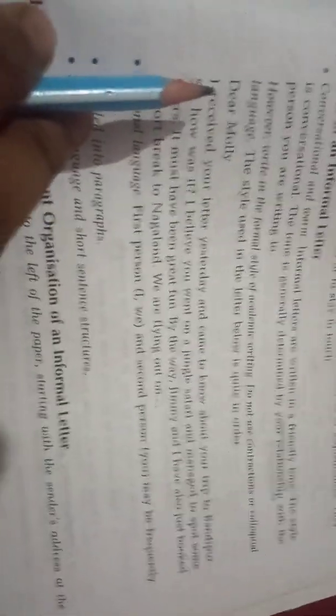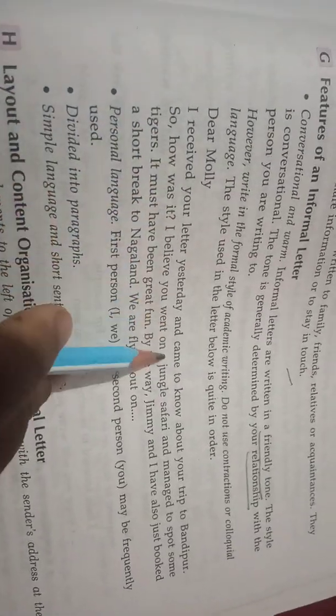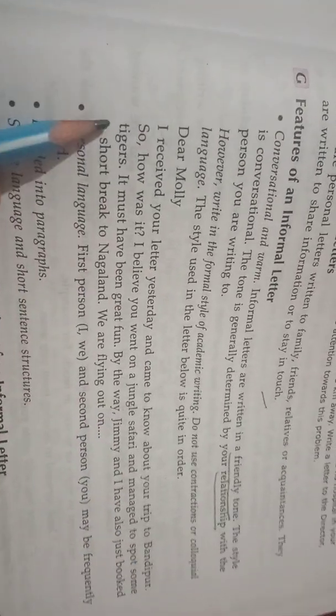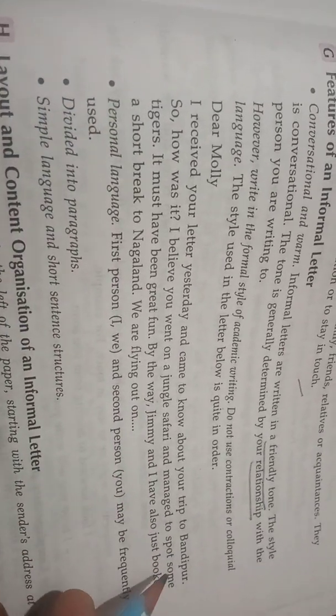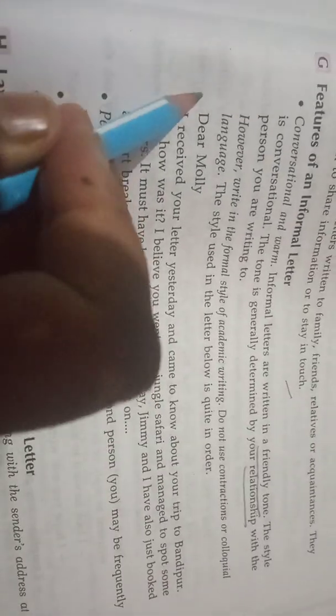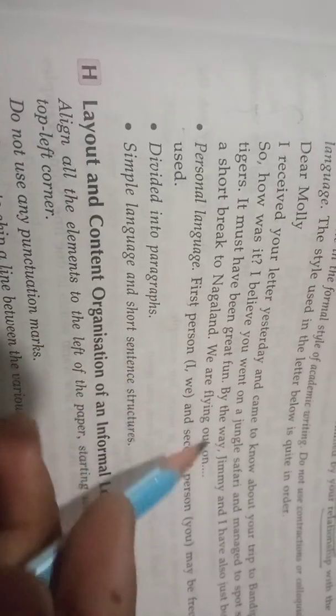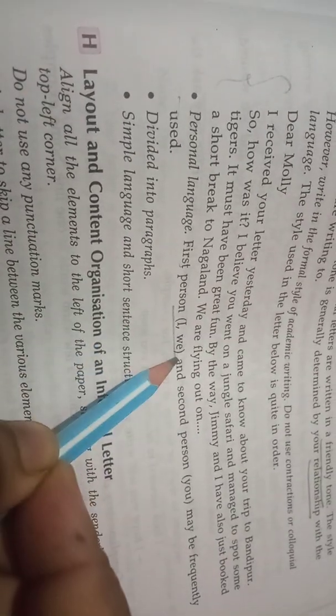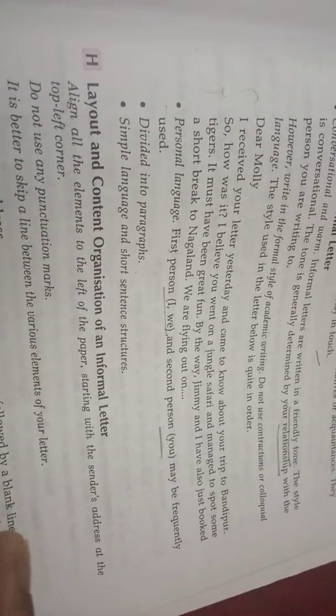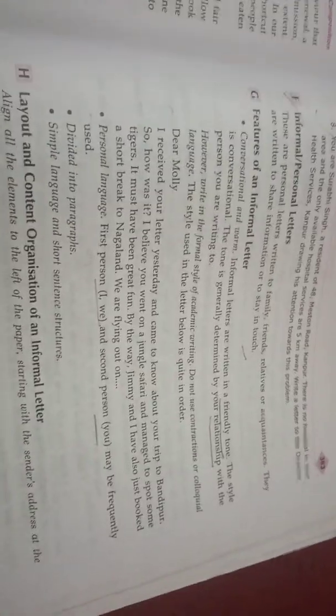Here there is a small example. Dear Molly, I received your letter yesterday and came to know about your trip to Bandipur. So this is a kind of short letter. In an informal letter, personal language is used, not very formal. The use of first person, which is I and we, and second person, which is you, is frequently used in this kind of letter. The letter is divided into paragraphs. It has simple language and short sentences. So these are the main features of informal letters.